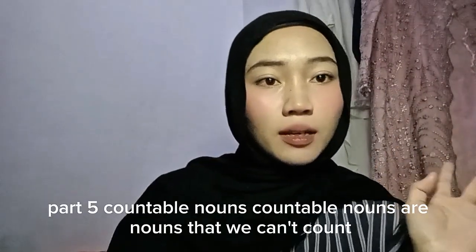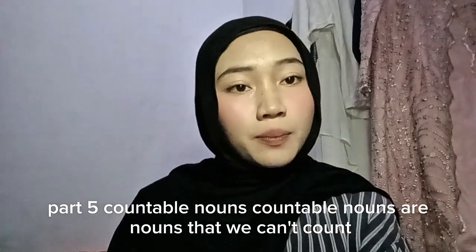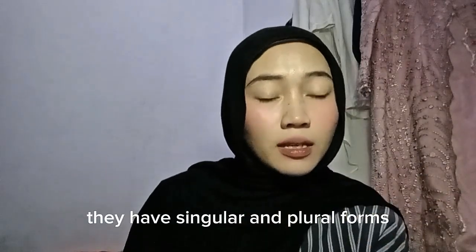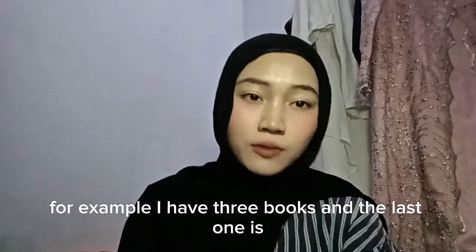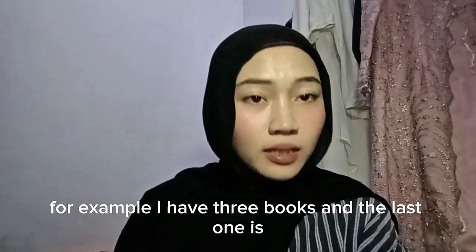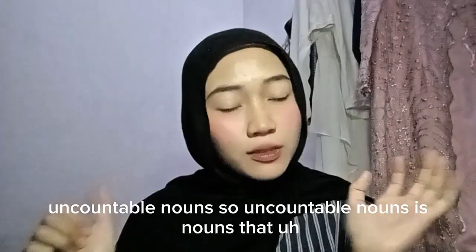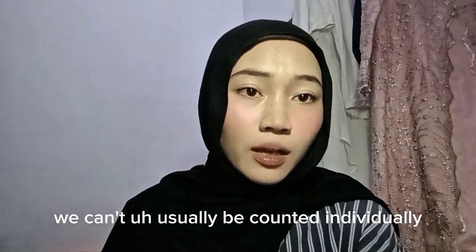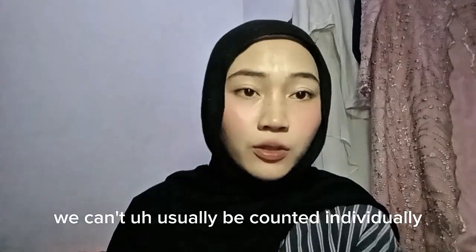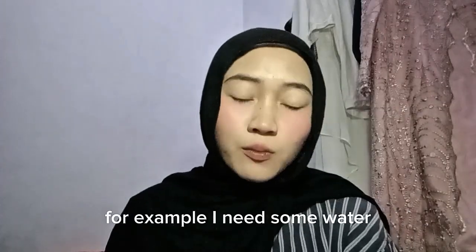Part 5. Countable nouns. Countable nouns are nouns that we can count. They have singular and plural forms. For example, I have 3 books. And the last one is uncountable nouns. Uncountable nouns are nouns that usually can't be counted individually. For example, I need some water.